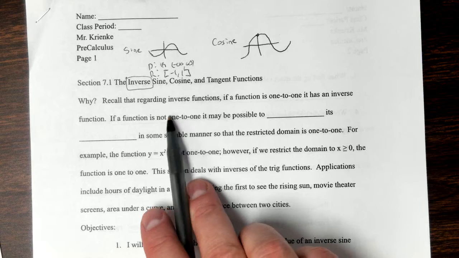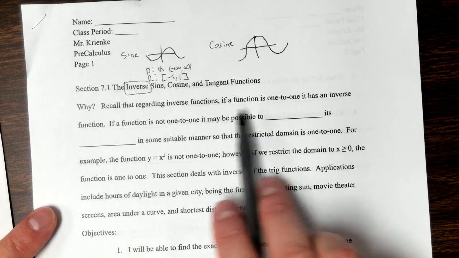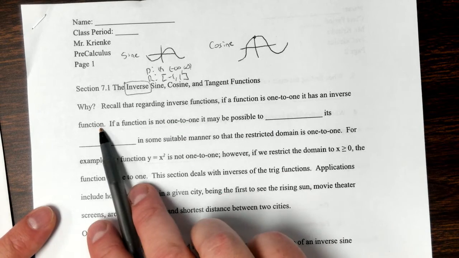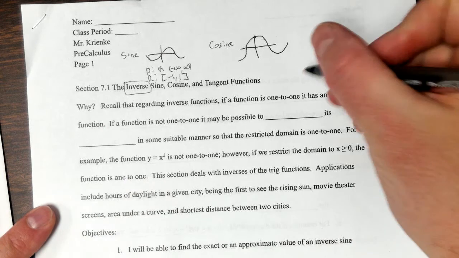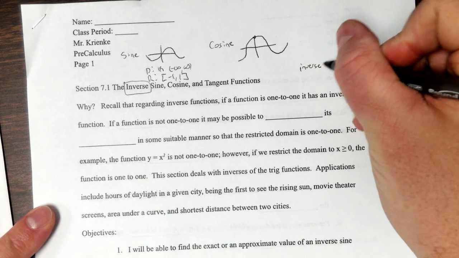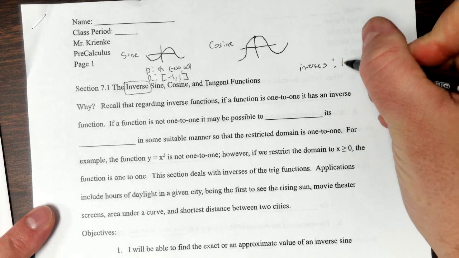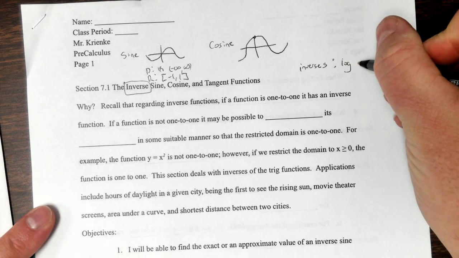So recall that regarding inverse functions, a function is 1-to-1 if it has an inverse function. Remember we talked about this on inverses when we talked about log graphs and exponential.